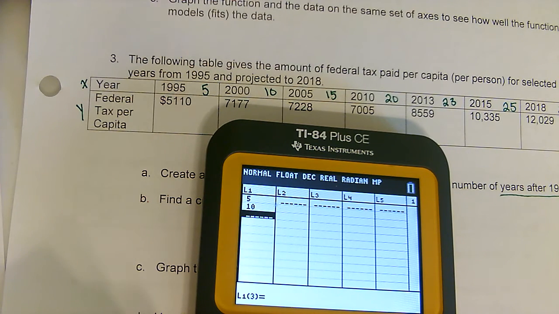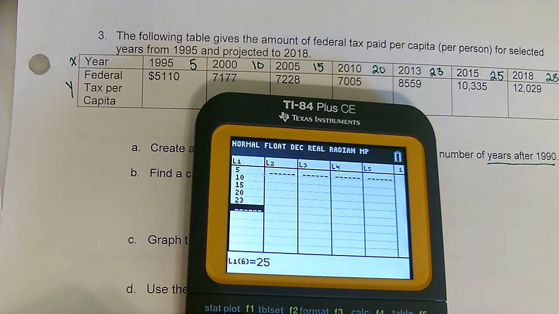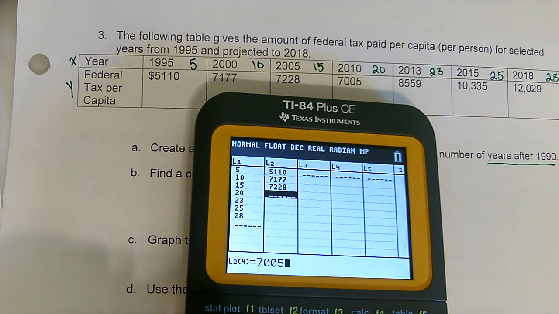Okay, so 5, 10, 15, 20, 23, 25, 28. Then the y values: 5110, 7177, 7228.